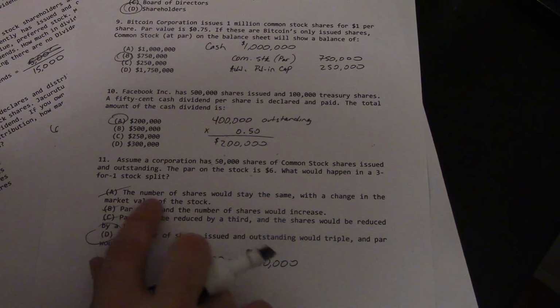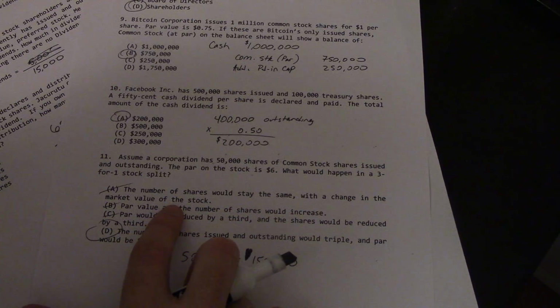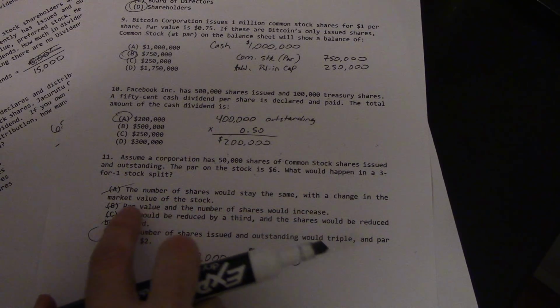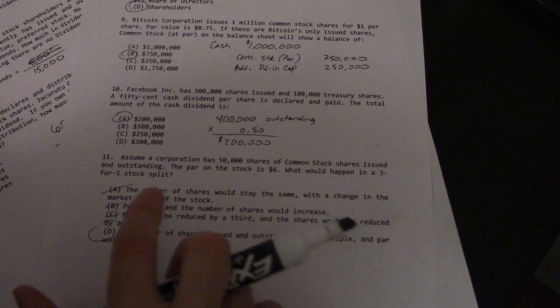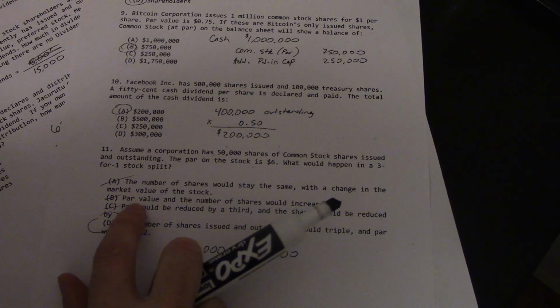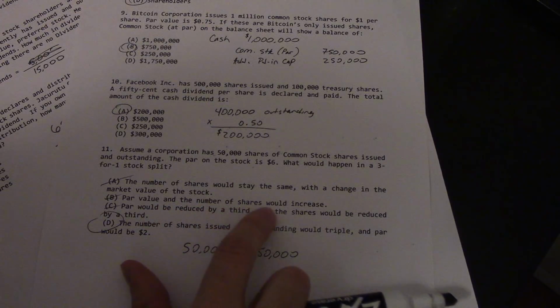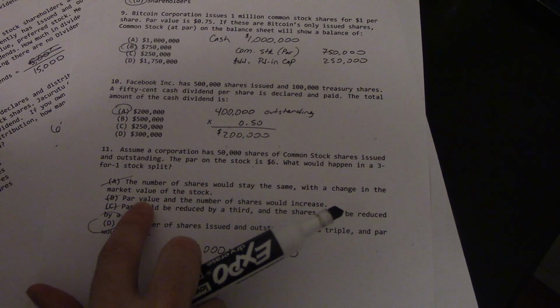So if we read through this, the number of shares would stay the same with the change in the market value of the stock. That is incorrect. There would be no change in the market value of the stock as a whole, at least. The number of shares would not stay the same. As we said, they would triple. The par value and the number of shares would increase. That is incorrect. The number of shares would increase, but the par value would decrease by 3.